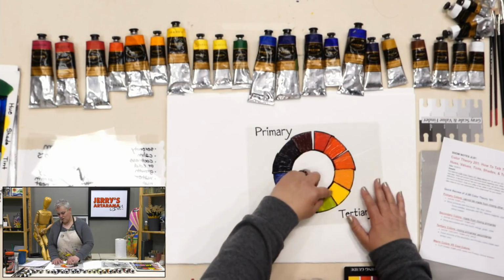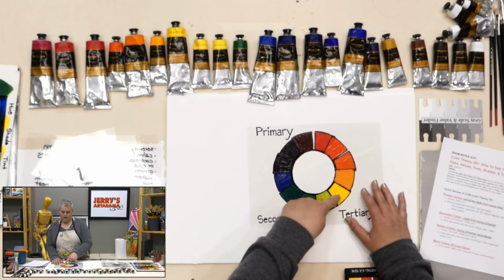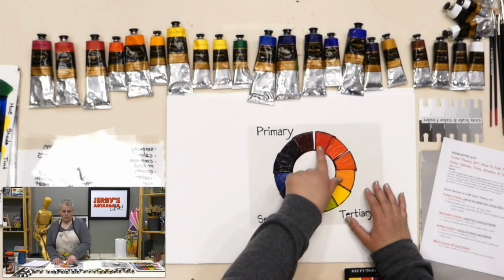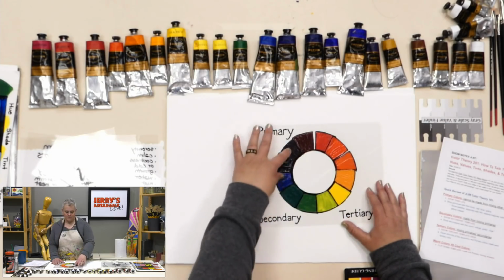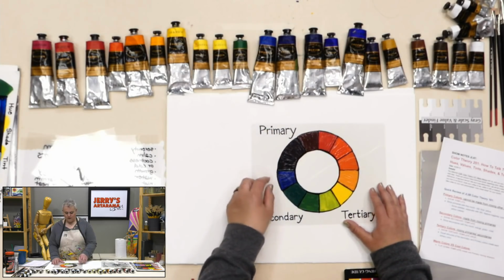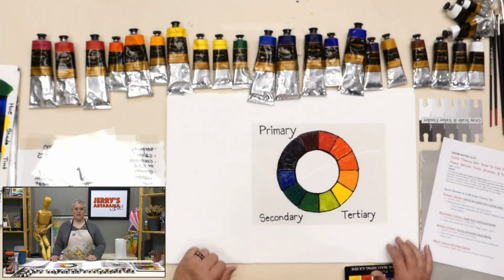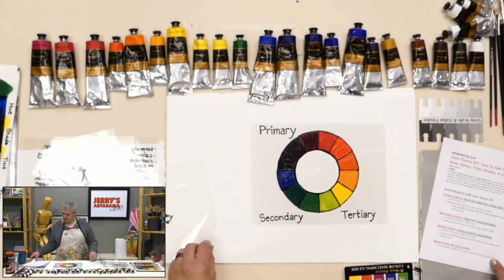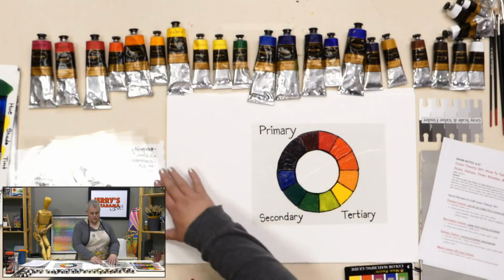So we've got our yellow and our orange. They make yellow orange because yellow is that primary. The red and the orange make a red orange. A red violet's made by violet and red, and a blue violet is made by violet and blue. Okay, so you've got your primaries, your secondaries, and your tertiaries all go into making that entire wheel that we've got there.